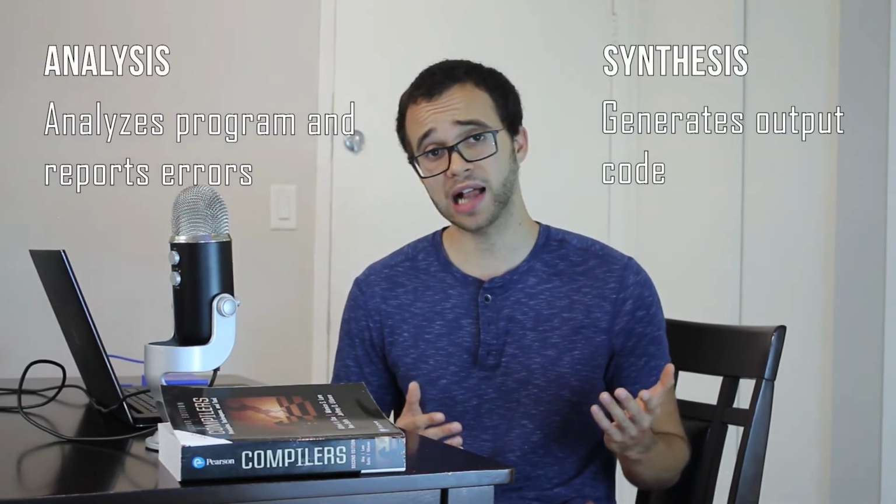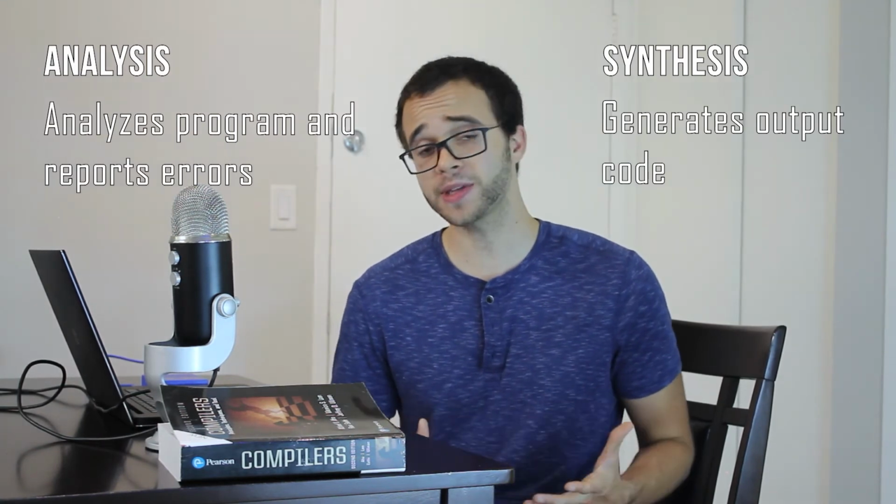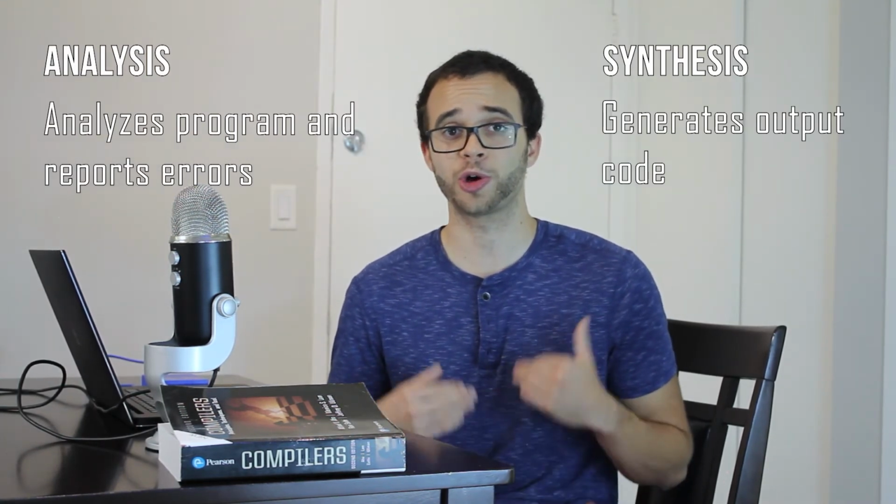So now that we know how the compiler fits into the whole picture, let's talk about how the compiler itself works. We can think of the compiler as having two distinct parts, analysis and synthesis. The analysis, or front end, understands what the programmer wants to be done and will report any errors along the way. The synthesis part, or backend, is what creates our final output. Furthermore, the compilation process is split into 5 phases.